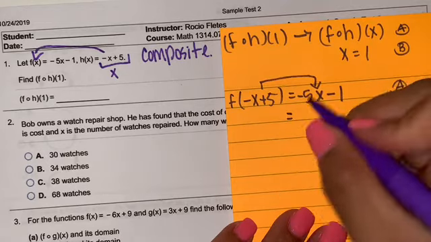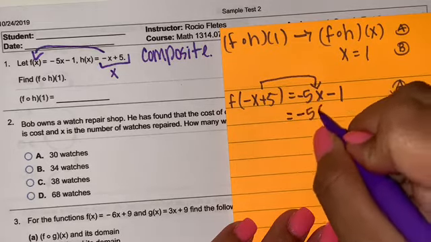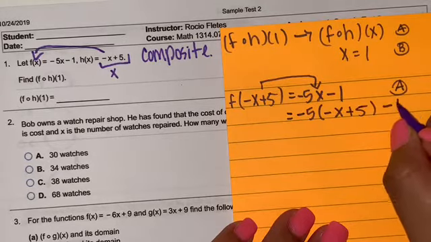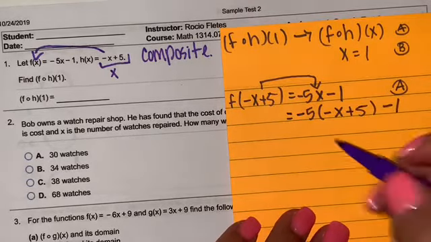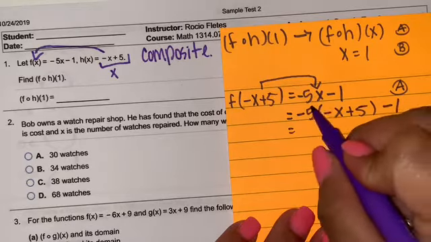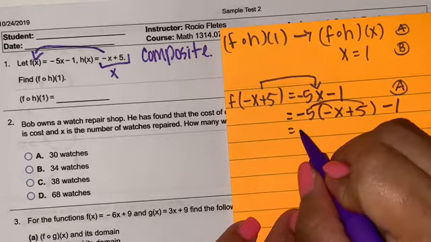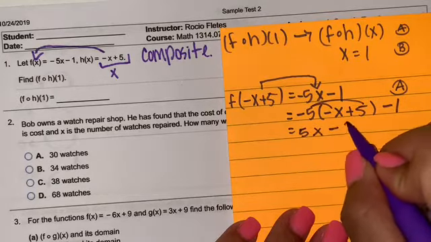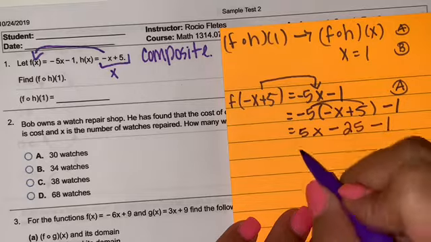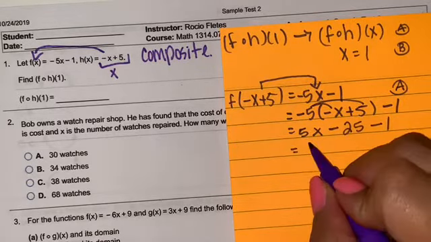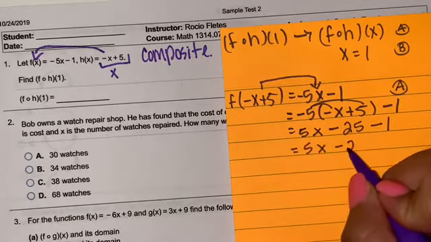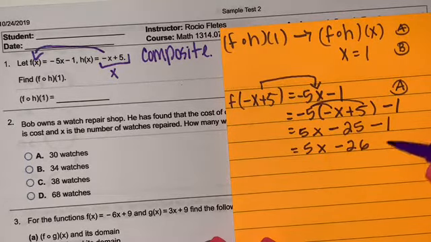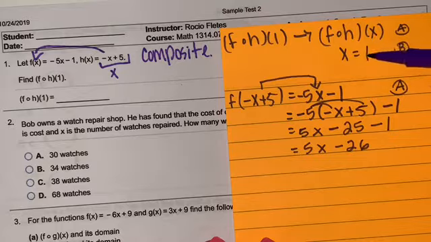So when I expand it, I'm going to have negative 5 times negative x plus 5, minus 1. And then I'm going to distribute the negative 5 into the parentheses. So I'm going to have 5x minus 25 minus 1 equals 5x minus 26. So from here, now you can substitute the x for the 1.